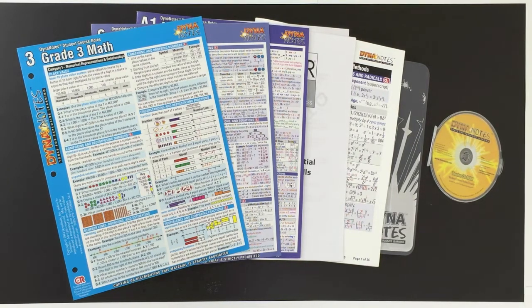one-to-one face time with the students in their classrooms who need more than a simple explanation and example of first-order application. So let's take a little closer look at what DynaNotes student course notes are.